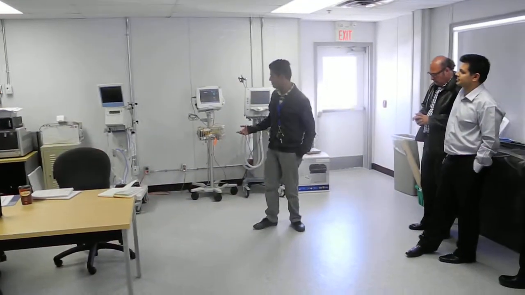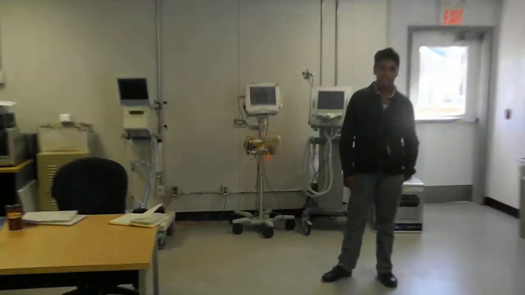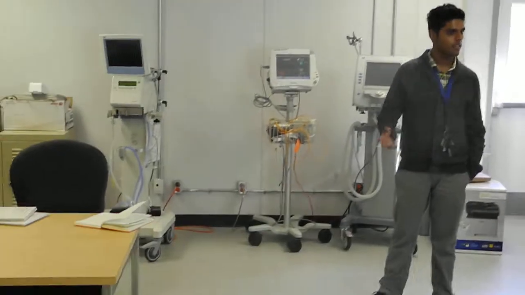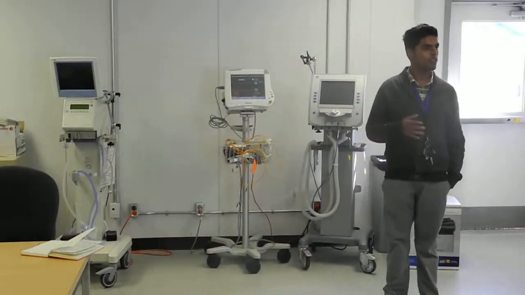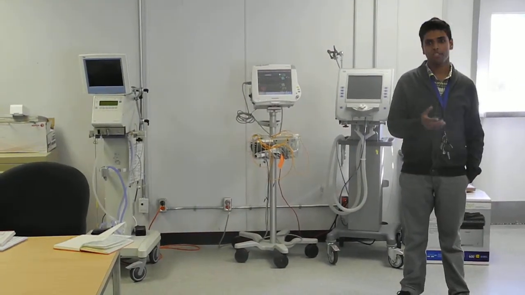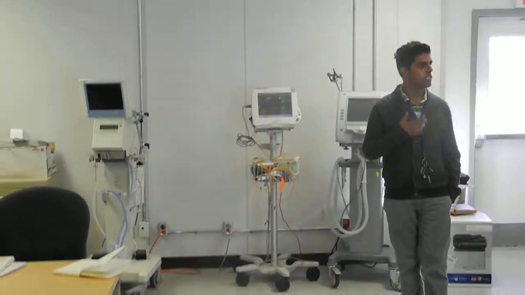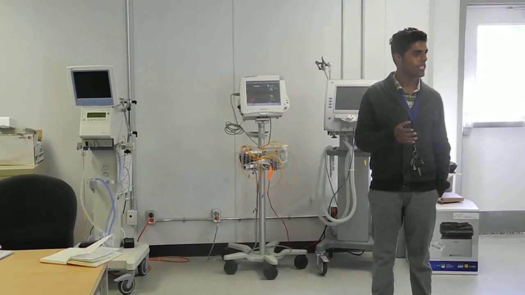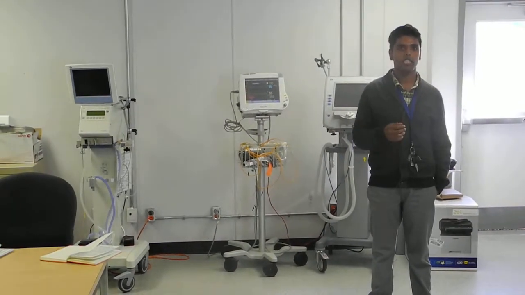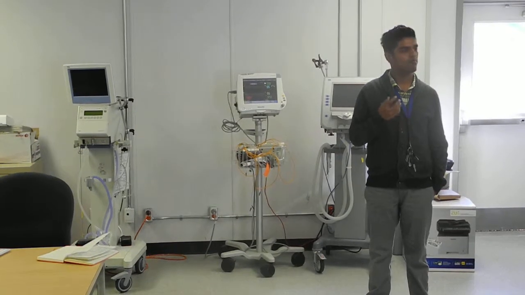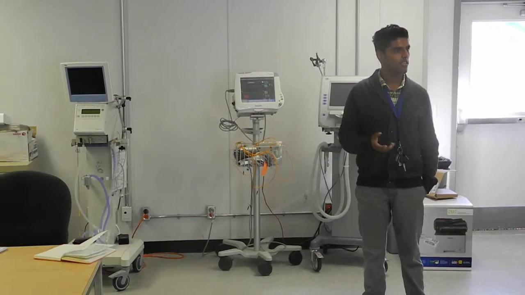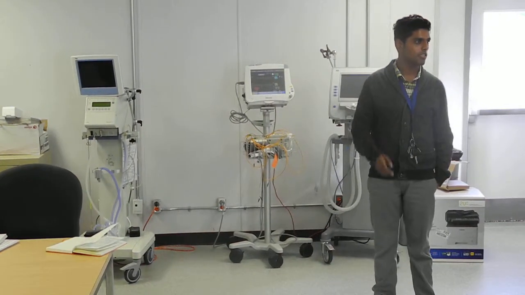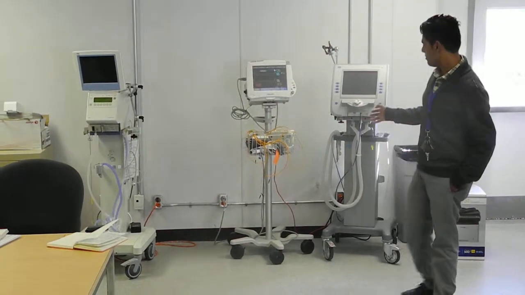So this is pretty much where we do a lot of our data analysis from physiological data. I assume you know what physiological data means. So it's basically like heart rate and oxygen and all that. Taking that data and analyzing that in real time, as opposed to retrospectively, to see if we can find any patterns or any recognitions that we can use later on to assist in clinical diagnosis and clinical decision support. So we have a lot of different devices here.